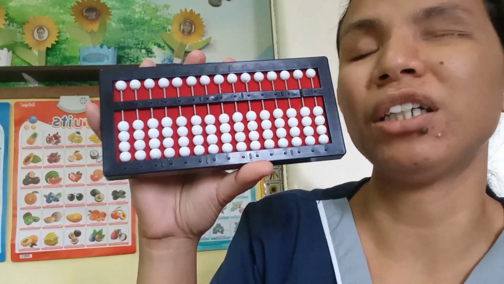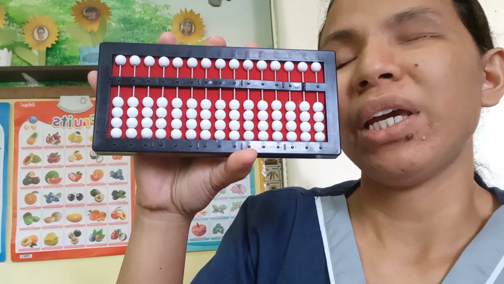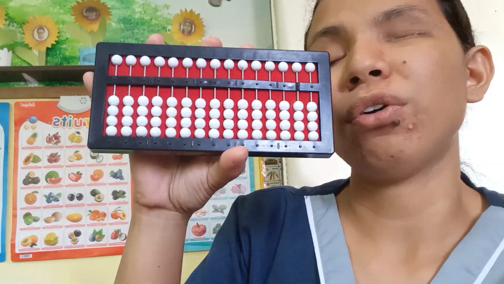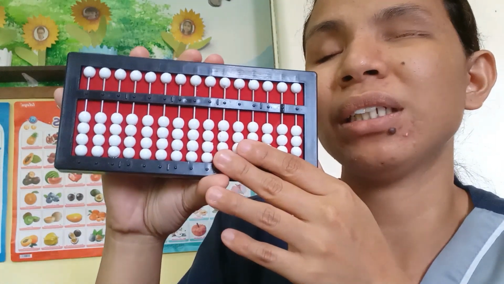From these different parts of the abacus, you may first orient your learners to the upper beads and the lower beads.